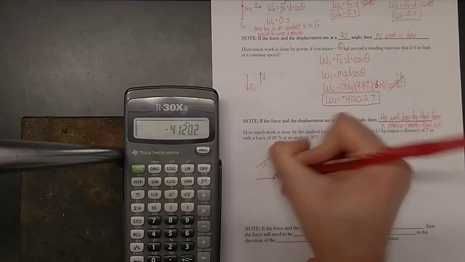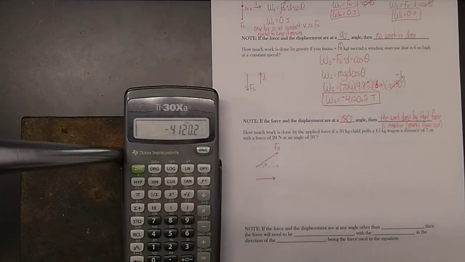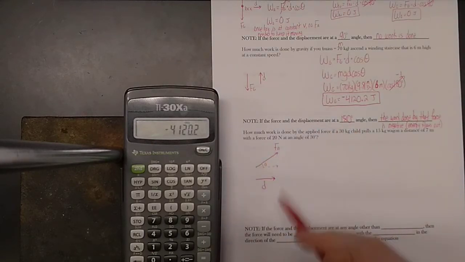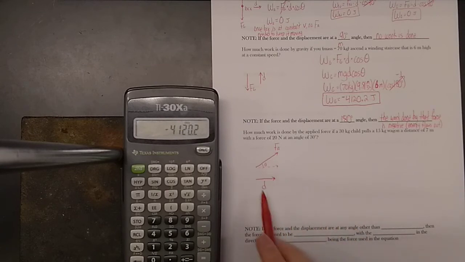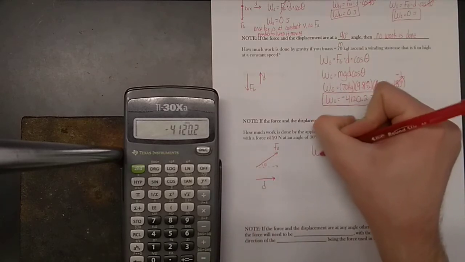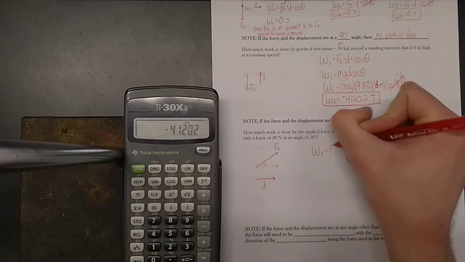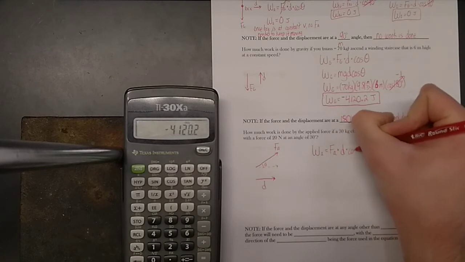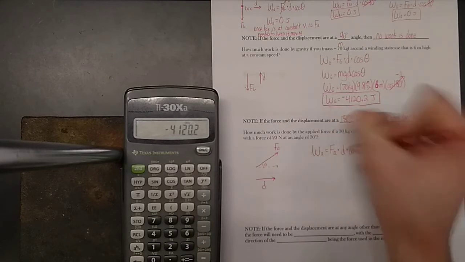Here's the displacement. When you pull a wagon, you're presumably pulling it horizontally. Now, what's the angle between the applied force and the displacement? Well, displacement is to the right. This vector is also to the right, and that's a 30-degree angle. That's what theta is in this case. So, the work done by the applied force is equal to Fa times the displacement times the cosine of the angle between the applied force and the displacement.